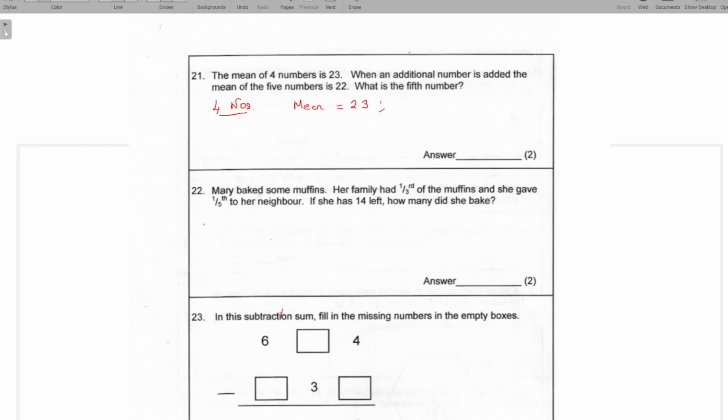So we can find the total. Total would be 23 times 4, that is 92. That's the total of 4 numbers. Mean of 5 numbers (22). Therefore, the total of 5 numbers would be 22 times 5, which is 110.